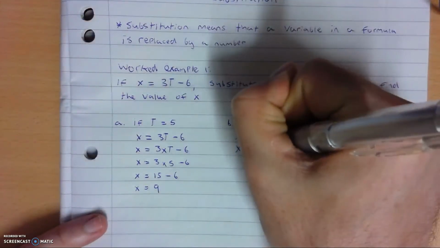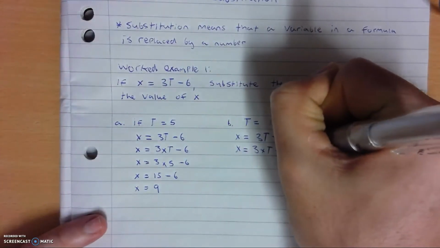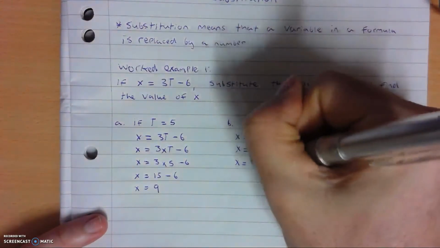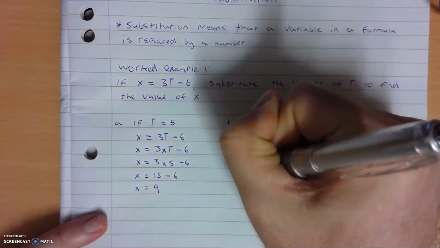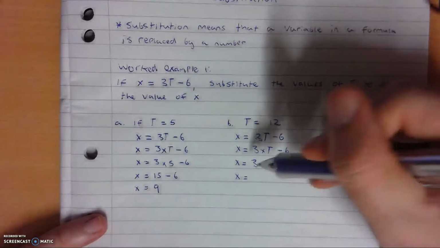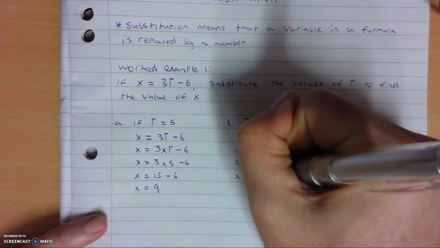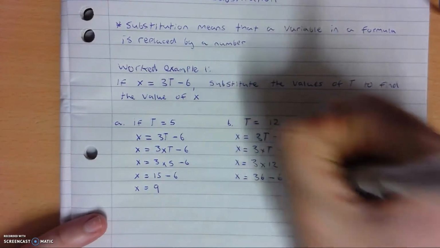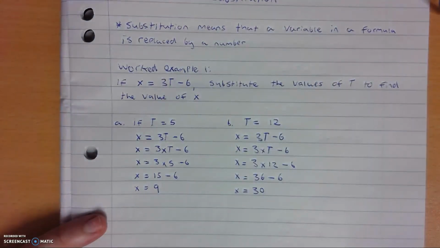So x equals 3 times t minus 6. Now I can add in my value for t, which is 12. So 3 times 12 minus 6. I can use BIDMAS there. So 3 times 12 equals 36, and 36 minus 6, x will equal 30.